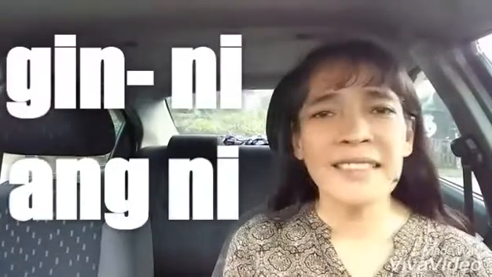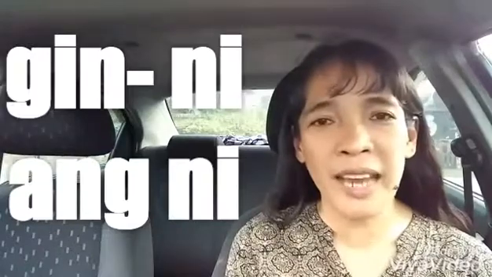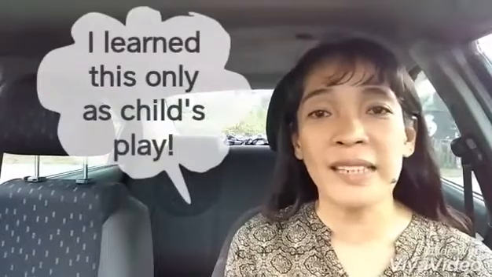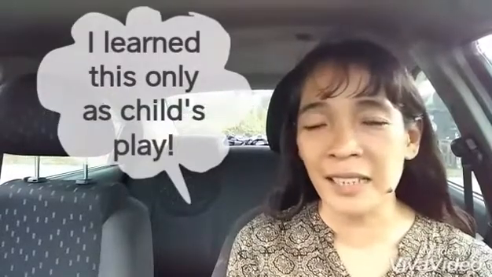What's that? It's an Ilonggo word game that I used to play in grade school. It helped me understand the verb and its form, especially past tense. It's like your English sentence structure, but this one is in Ilonggo. It doesn't have any label, that's why it's just called Gin Ni Ang Ni.